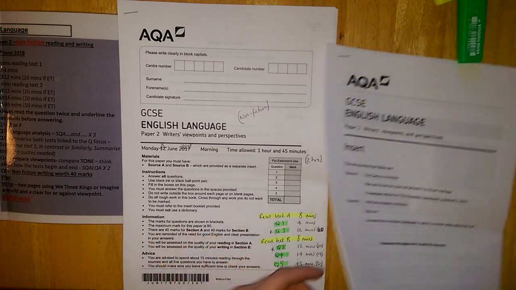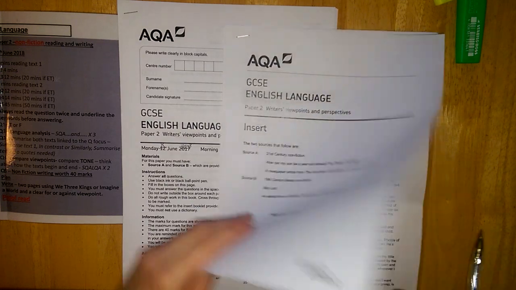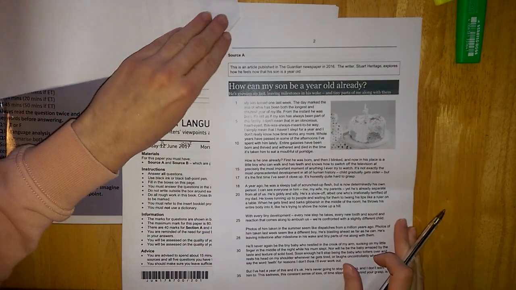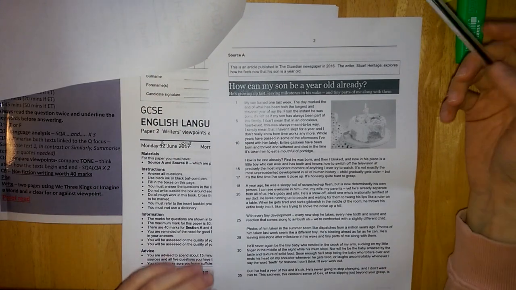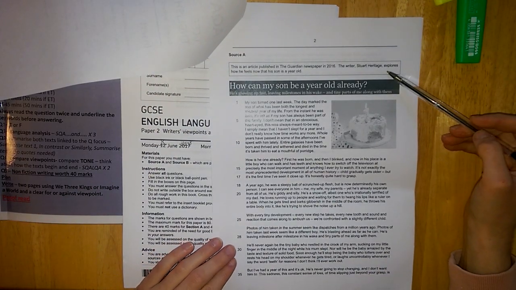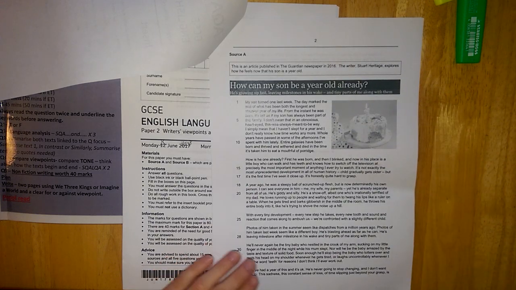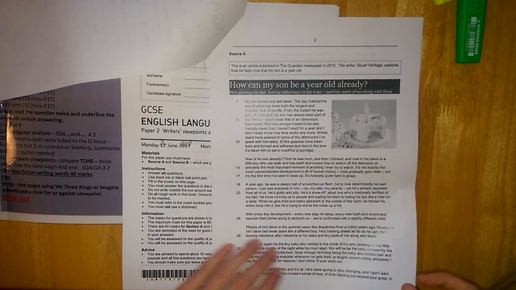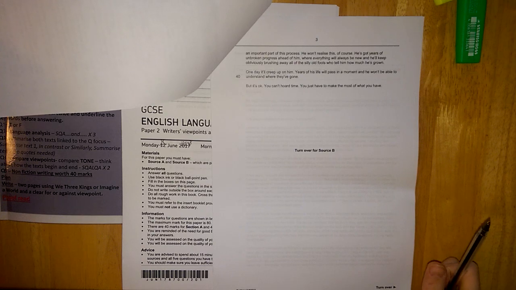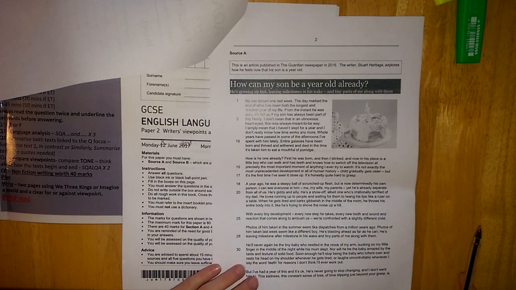Okay, so the first thing we do is read text A. You will recognise this in your PPE exam. We need you to read about the text, where it comes from, and then read the whole article. And don't forget, as we read, we make our summary notes in the margin.